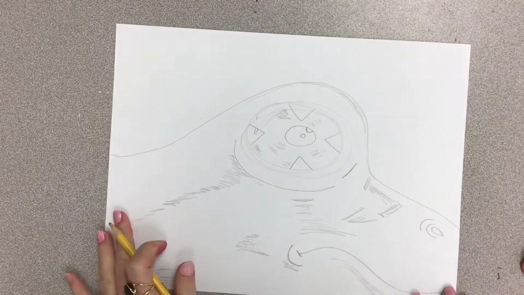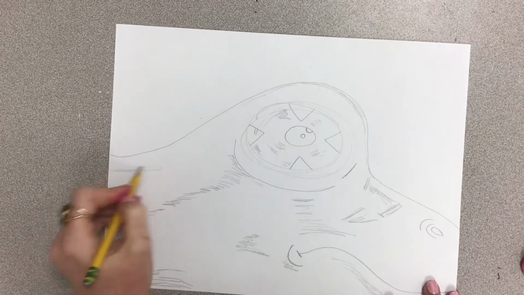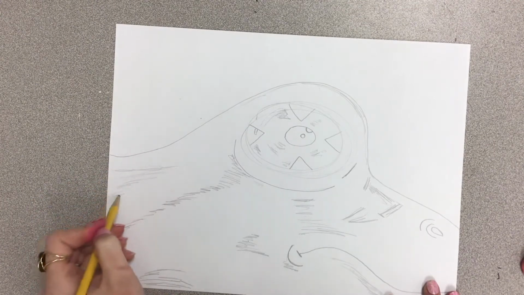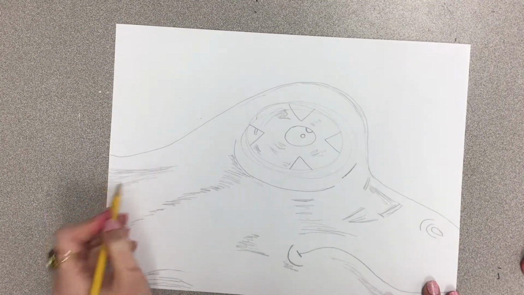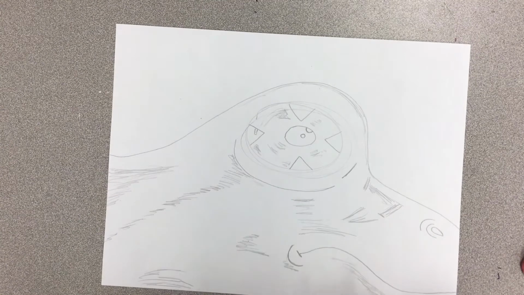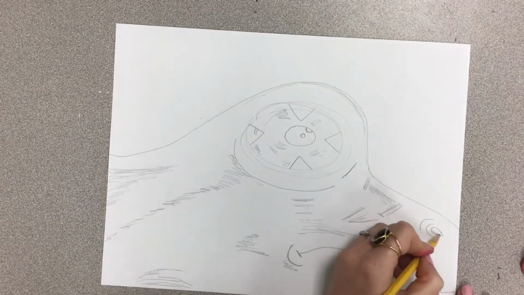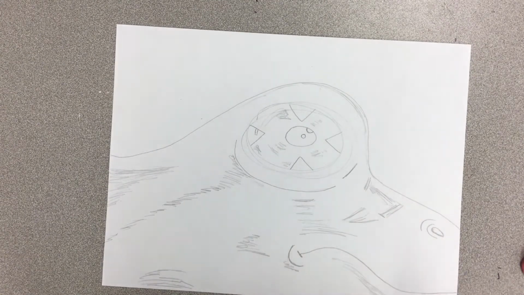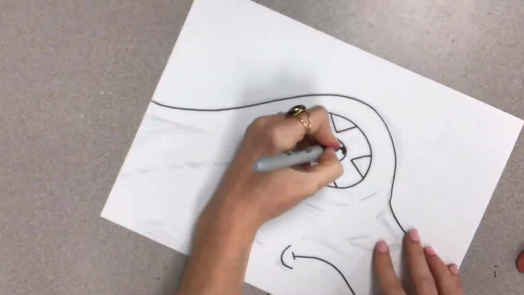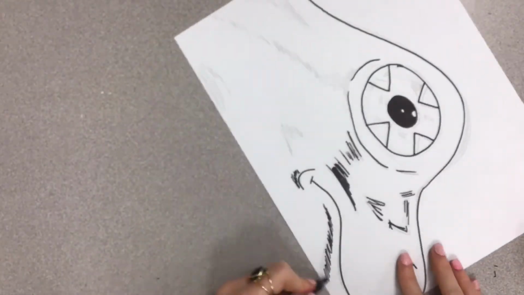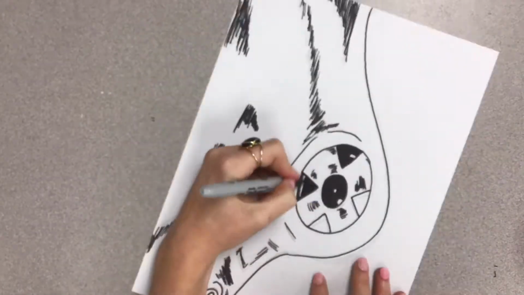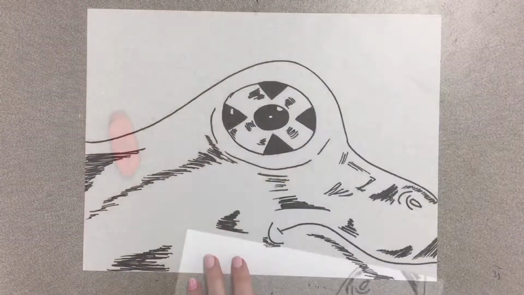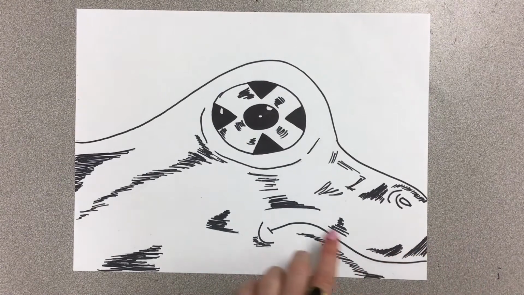All right, so now I have kind of the basic idea sketched out, where there's the different patterns, the different skin colors, where the light is hitting it in different ways. And I'm going to use my Sharpie and outline as best as I can. So now I have where the different areas of the shadows are.